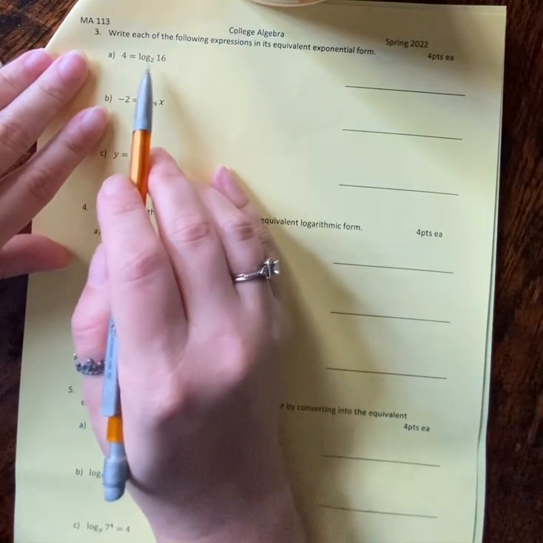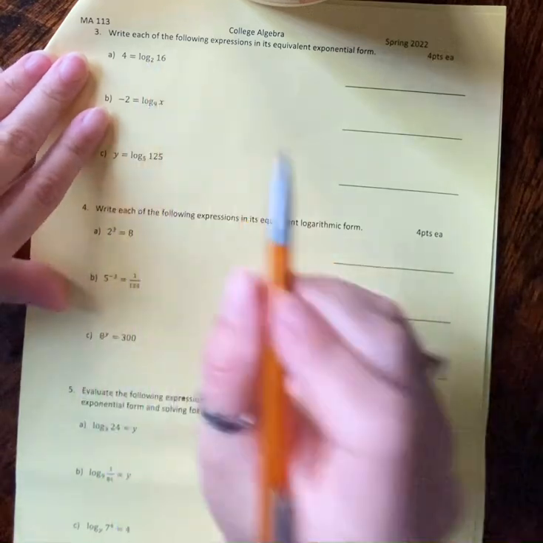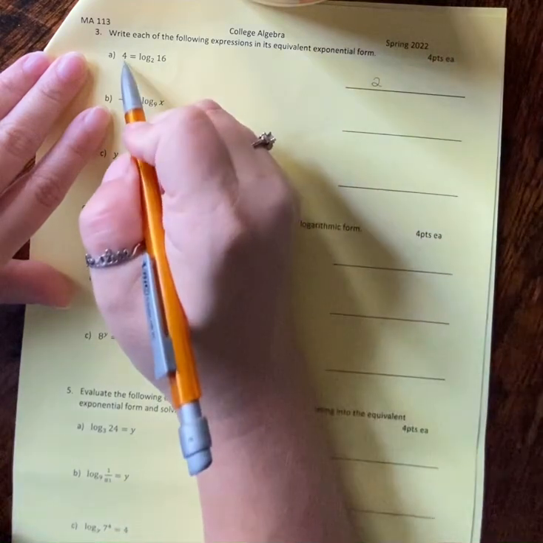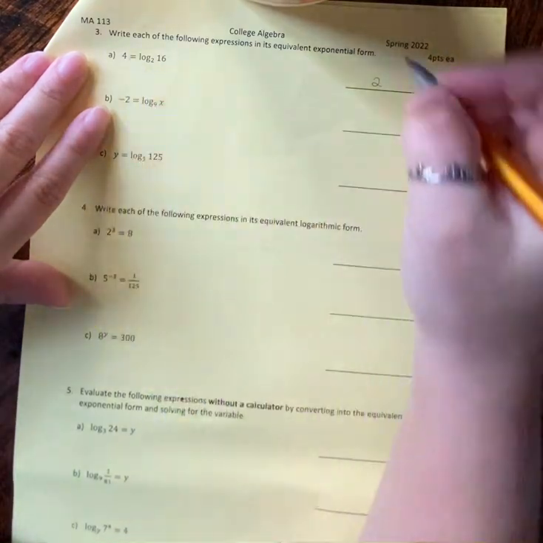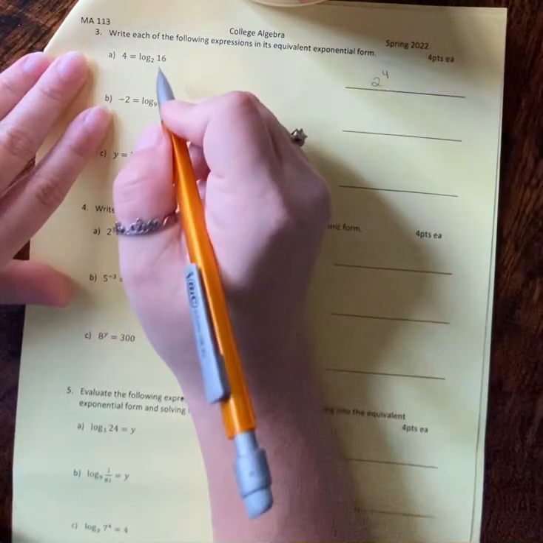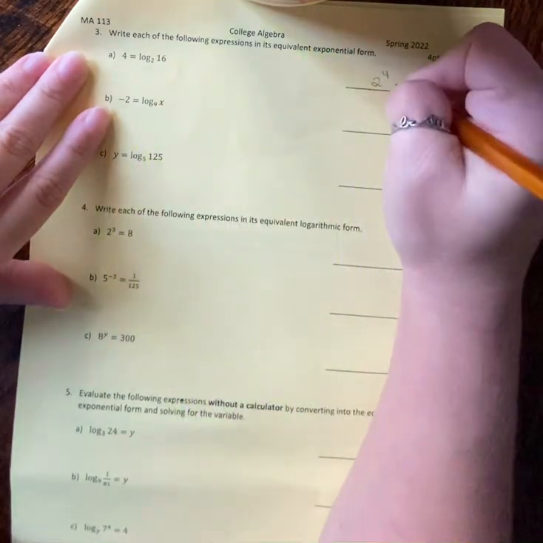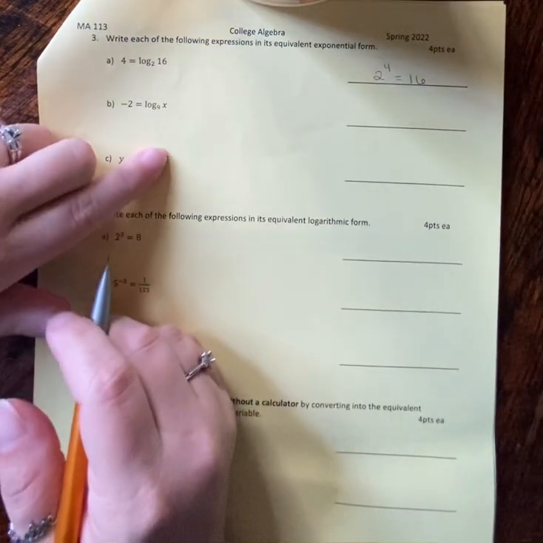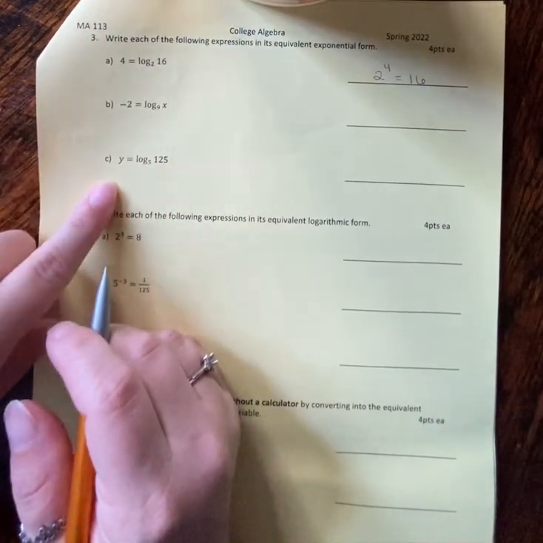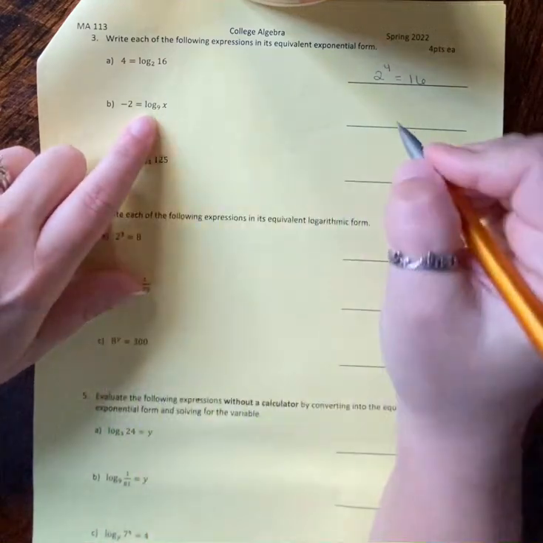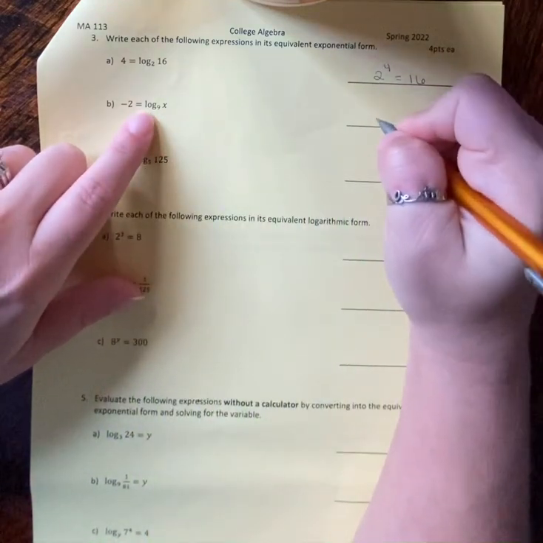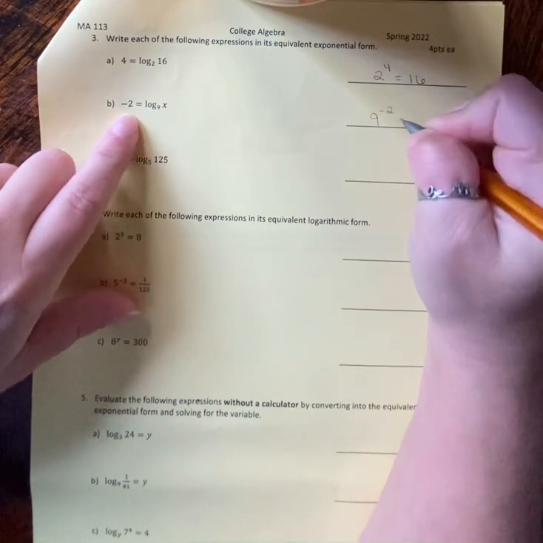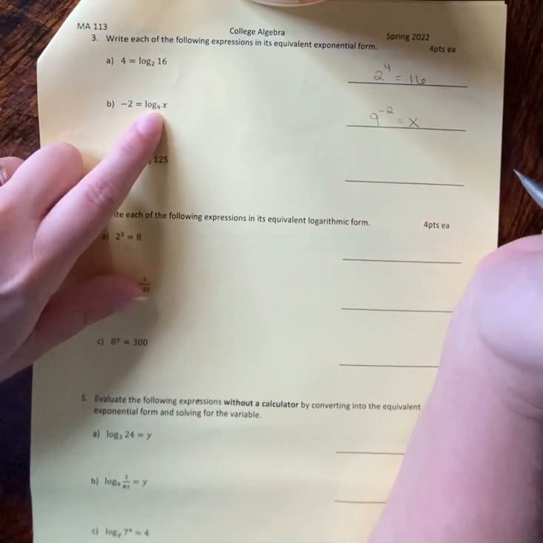So my base is 2, log base 2 of 16. So the base becomes the base of my exponential. The answer of my log becomes my exponent, and then what I was taking the log of would become my new answer. And that's what we're going to do on these next 2. So the base becomes the base, so the base of this one is 9. The answer becomes the exponent, and what I was taking the log of becomes my new answer.